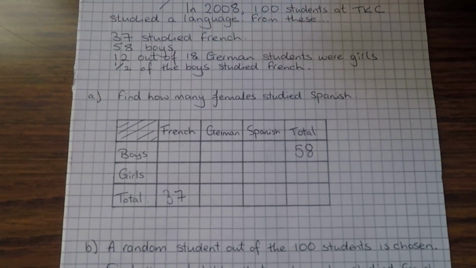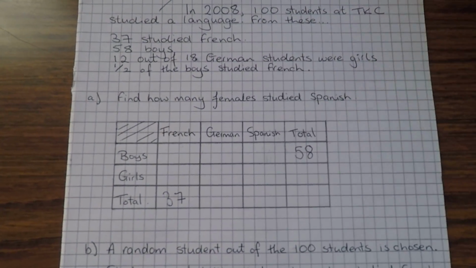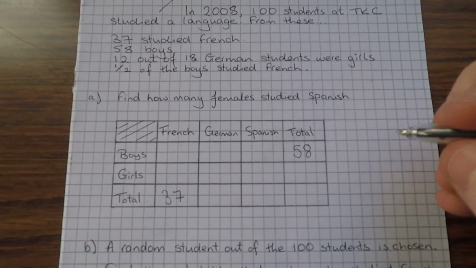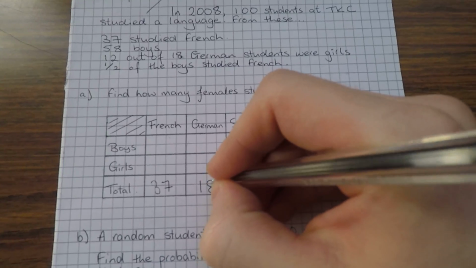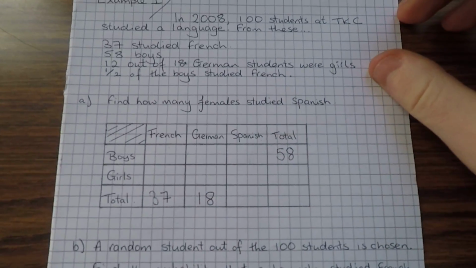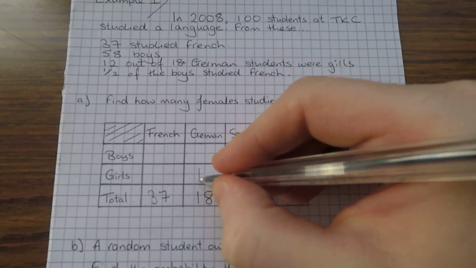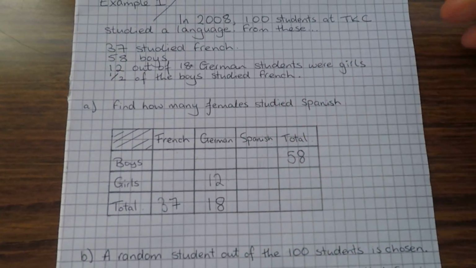12 out of 18 German students were girls. So we're given two bits of information here. 18 is the total who study German, and 12 of those were girls. So we can put that 12 there also.